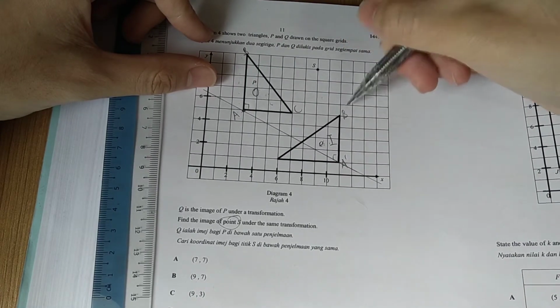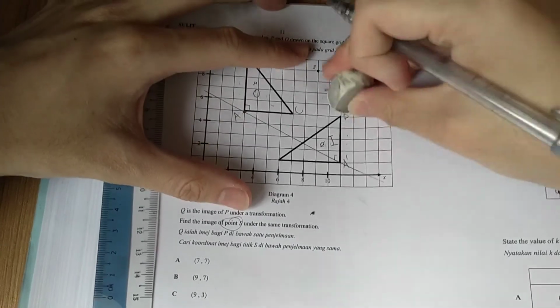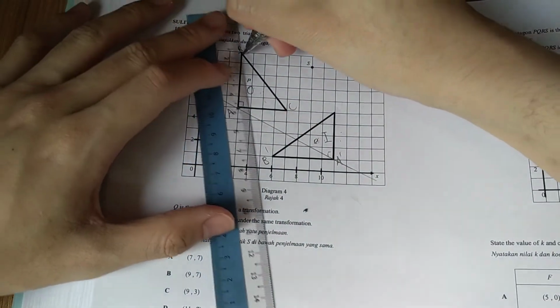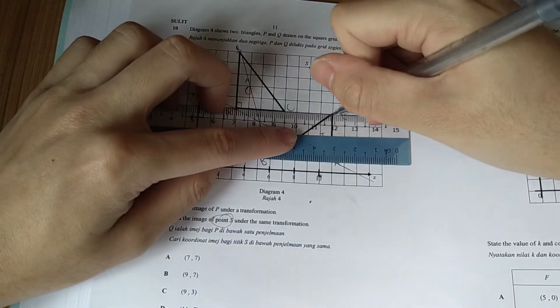So, is it correct if I write B prime here? Can you see A prime to B prime only goes up 4? It means your B prime is not here. Your B prime should be here. That's why you have to look carefully. Okay, and then you join a line. And then the last one will be C prime. So the C prime will be here.